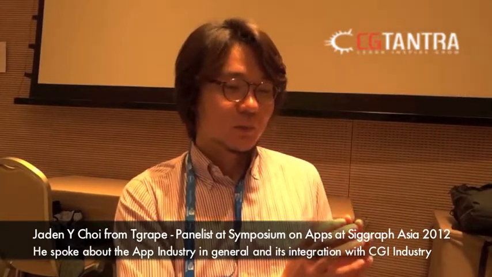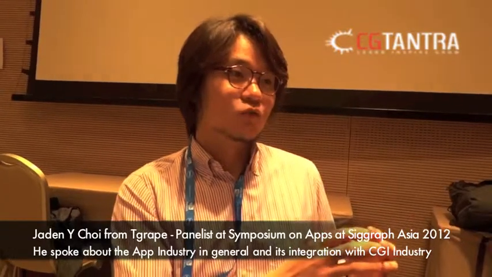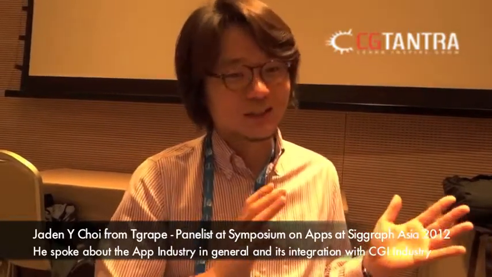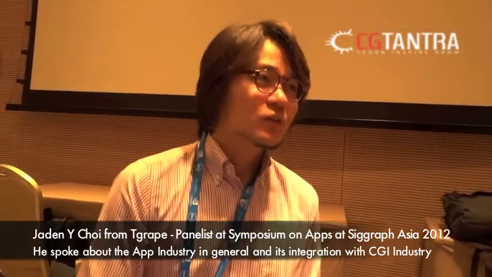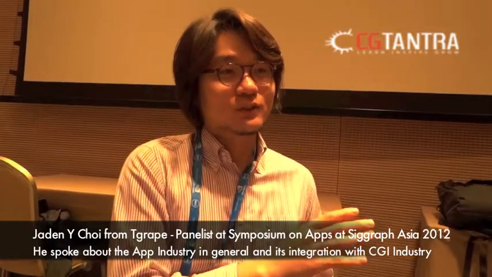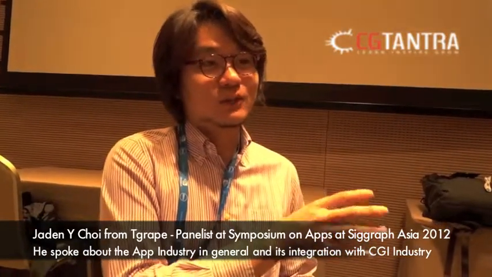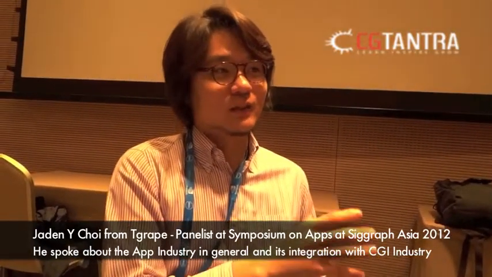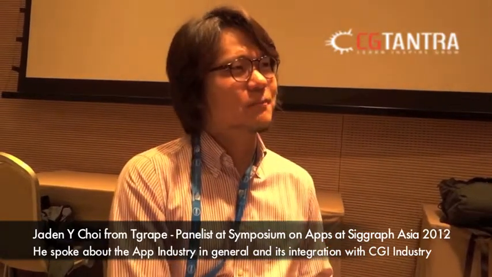Except China, the official markets, I mean Google Play Store and iOS App Store, are the biggest. So most developers just concentrate on those official markets. But for China, they don't use Google Play Store for Android. They have their own market. I don't remember the exact number, but around 10 markets.